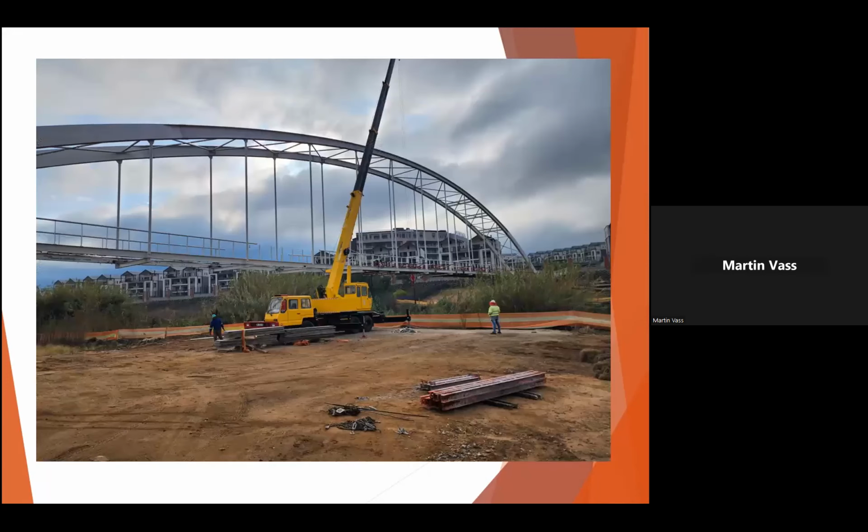This is a pedestrian bridge in Johannesburg, which spans the river that runs through Alex, hence the Jukskei River. And what happens with this pedestrian bridge? It's a steel arch bridge, supported on two concrete abutments and with a concrete deck.